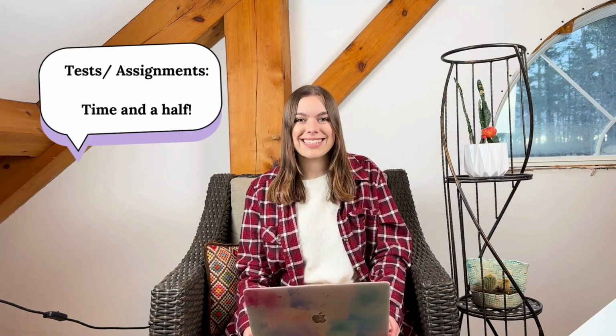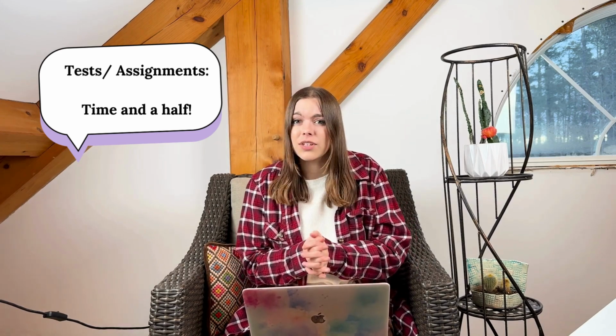Also, for tests and assignments, I get time and a half, and I love it so much. I really do. I've used it a handful of times. I'm usually very punctual with my assignments, but it's nice to have in the back of my mind that if I can't complete it on time, I get time and a half and can spend a little less time stressing over the due date. So I think that goes for really anyone who's looking for accommodations, add that one.